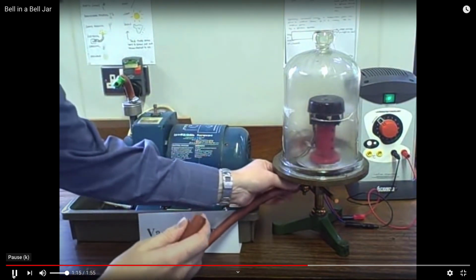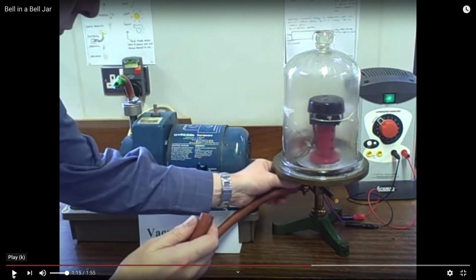You could still make out the sound of the hammer hitting the bell. And once again, when the air rushes in, we start hearing the bell as we were hearing it at the beginning of the experiment.